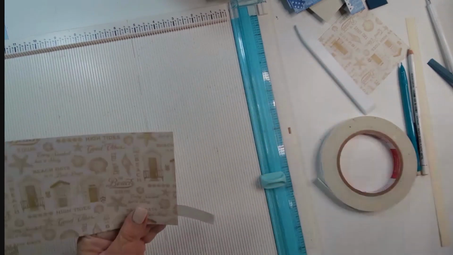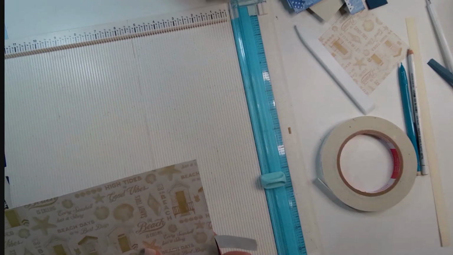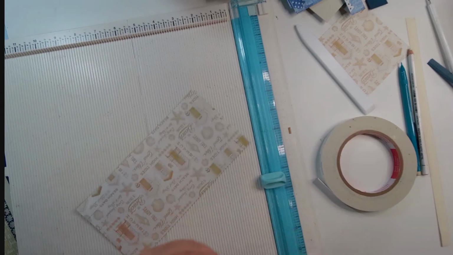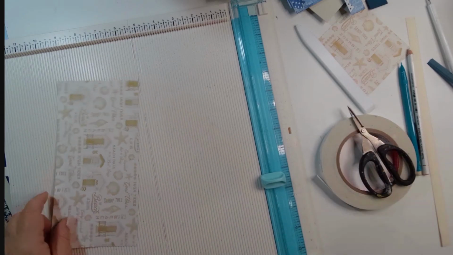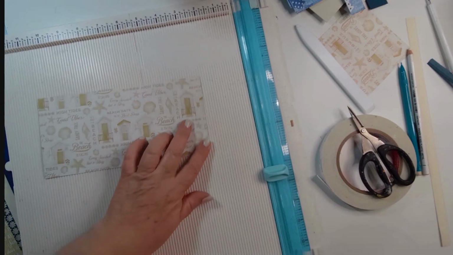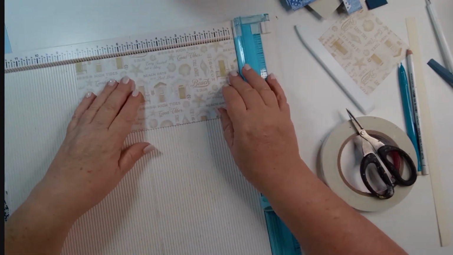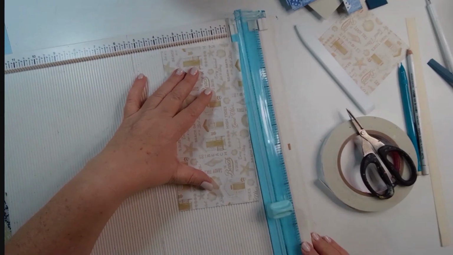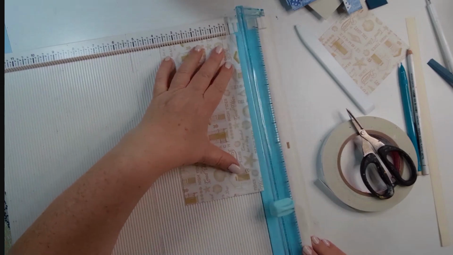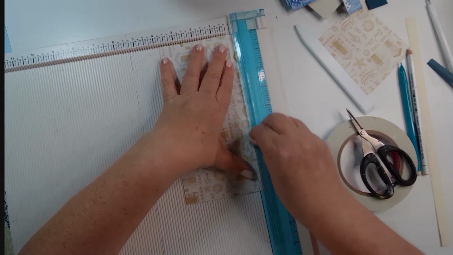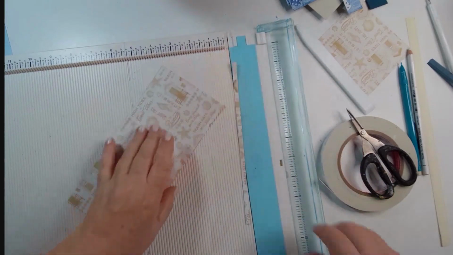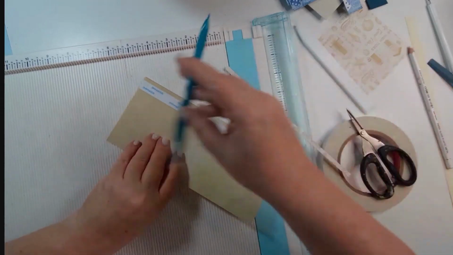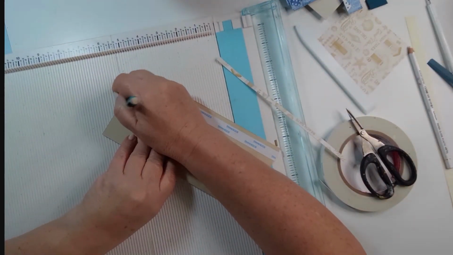All right. Okay, so I want this one, which is 8 1/4, to be by 3 3/4. Okay. So this is A1-1.